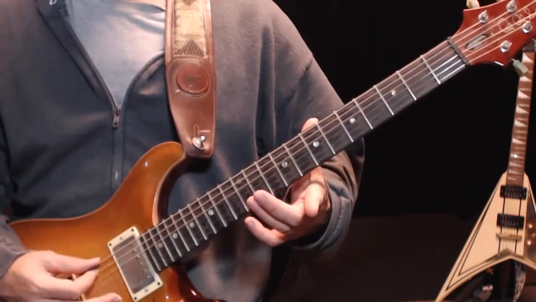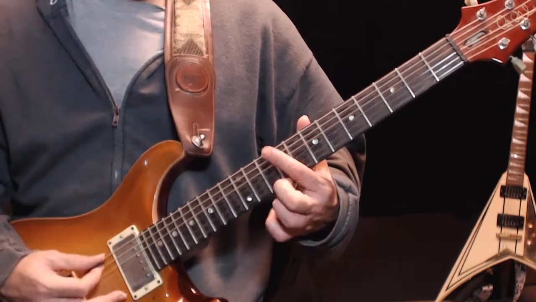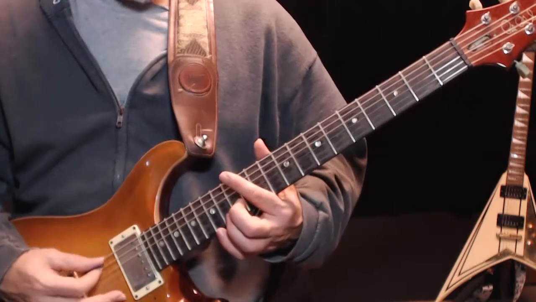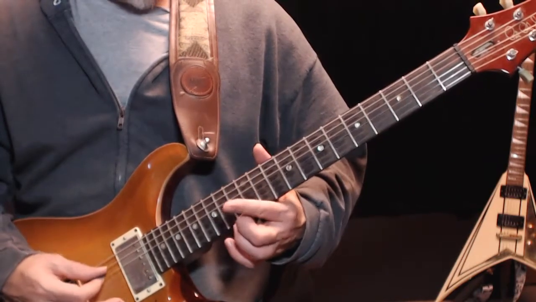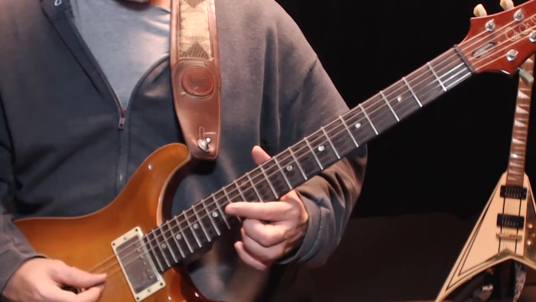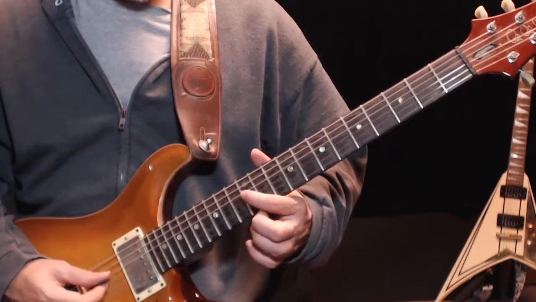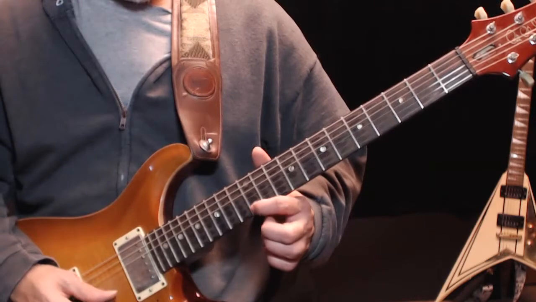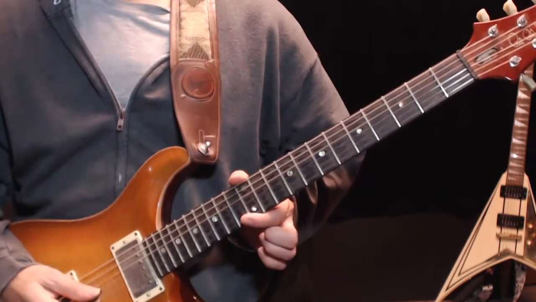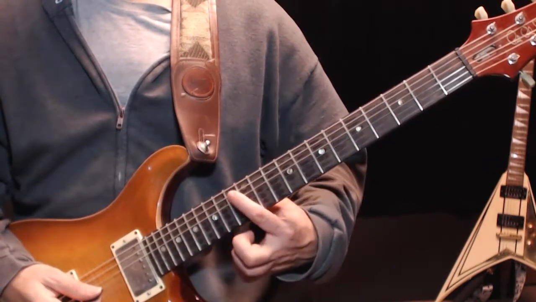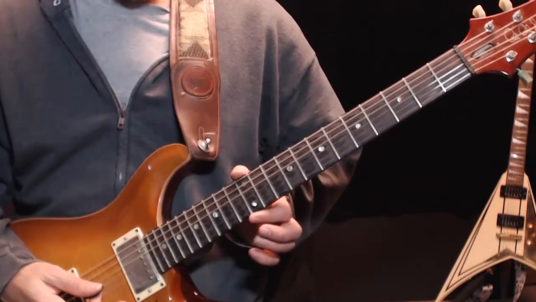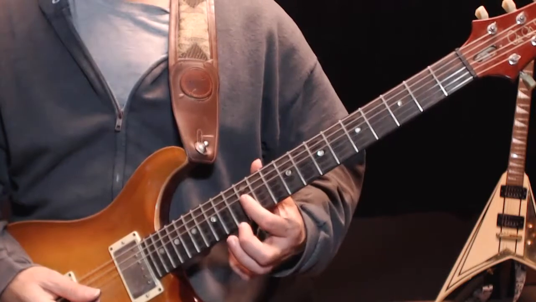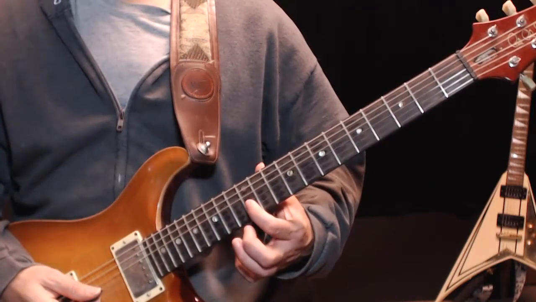So we have E, E, A, D, D, G, G, B, B, E, E. So these notes at the 12th fret, most of the time you have two dots for markers on the 12th fret. These are the same as your open notes.